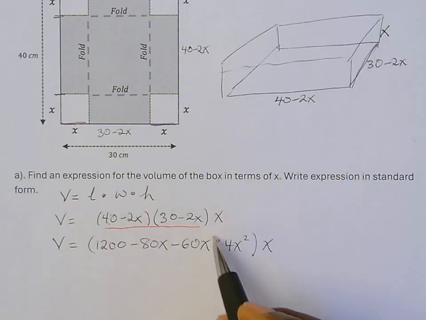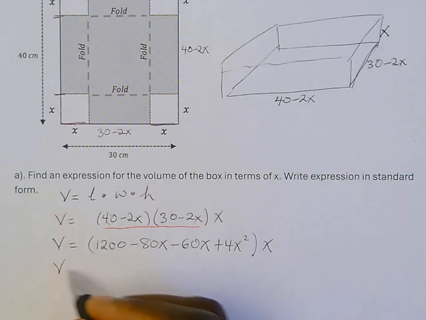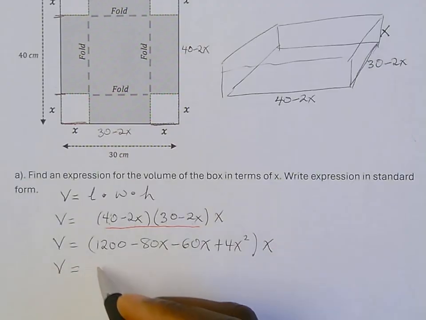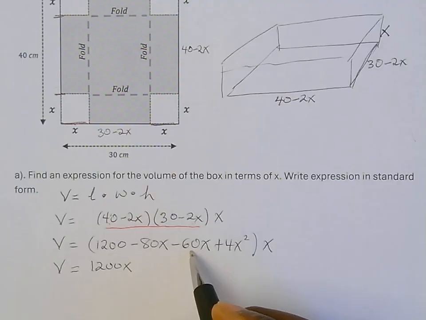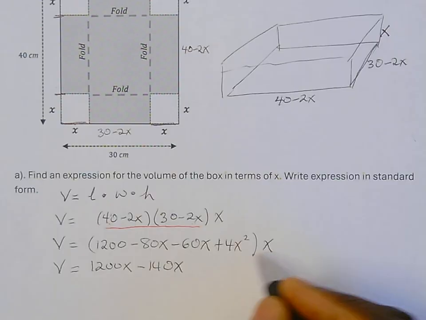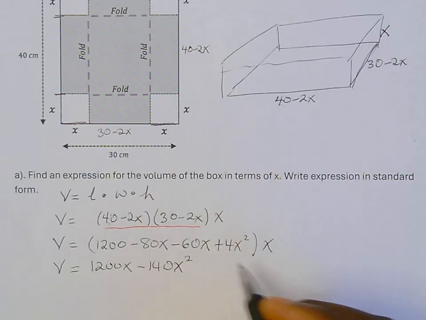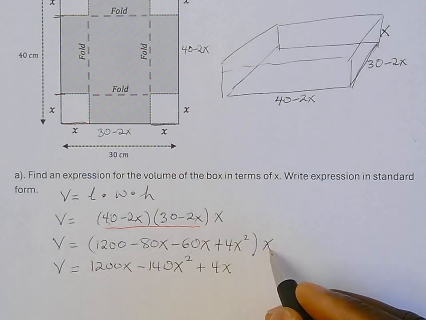And remember, we have to still multiply by the x. So when I multiply by the x, I end up with 1200x. Now I can combine these like terms, so negative 80, negative 60 becomes negative 140. So I have negative 140x, but because I'm also multiplying by this x, that becomes x squared. And lastly, I have plus 4x. x squared times x becomes x cubed.